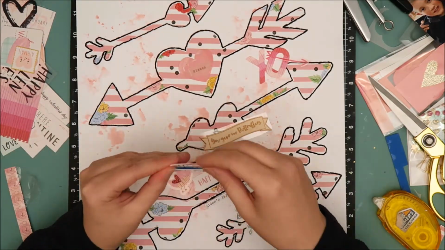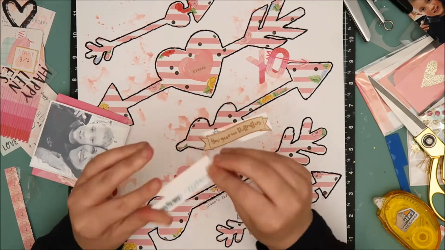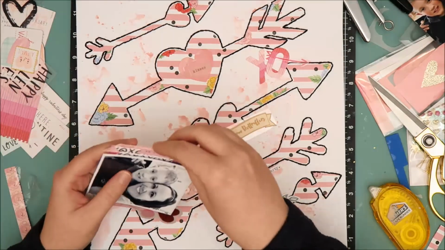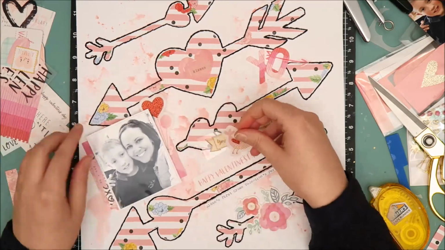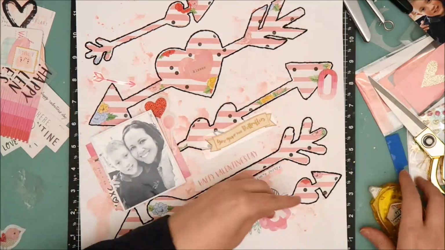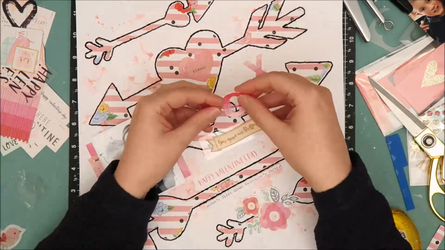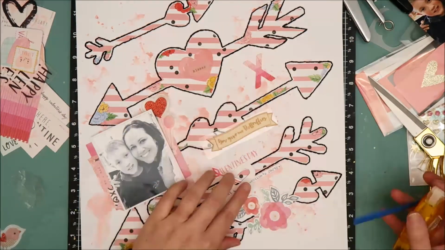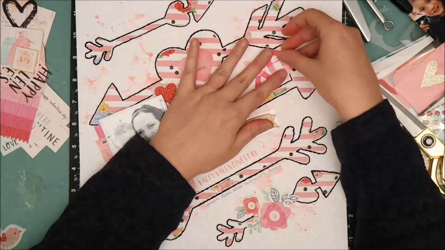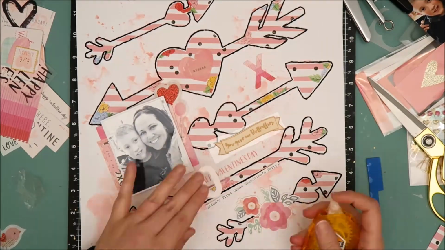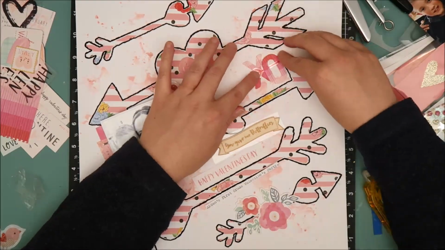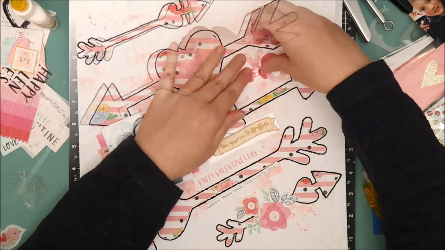Okay, so I'm still adding just little odds and ends to the layouts, a couple more layers here and there. I added an ephemera piece from the Heart Day collection, and then I also added just a little bit of the manufacturing strip from that Chamel Little by Little pattern paper that I used for the background. I also added a flower cluster along that bottom arrow. Again, that is from the Heart Day collection. And now I'm just working on getting everything adhered down.